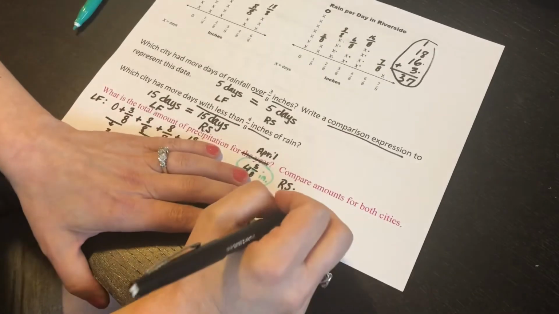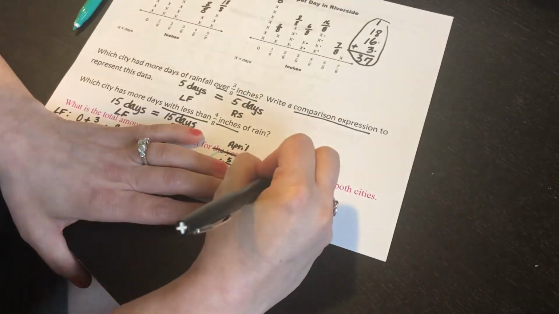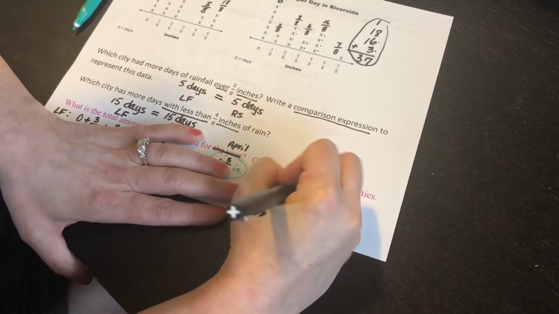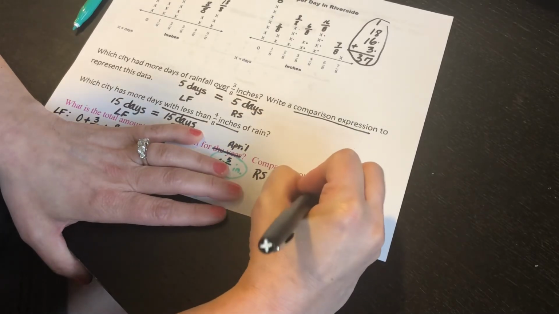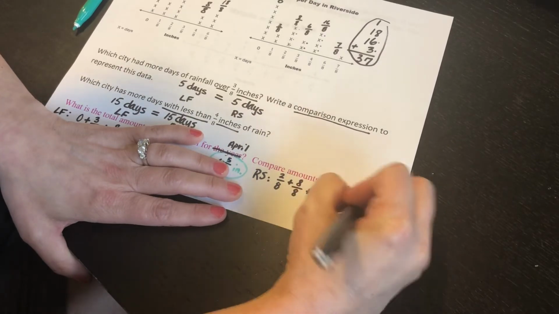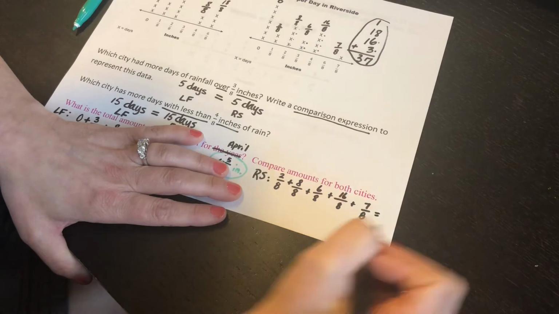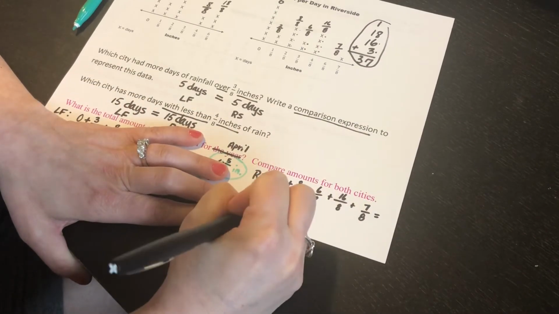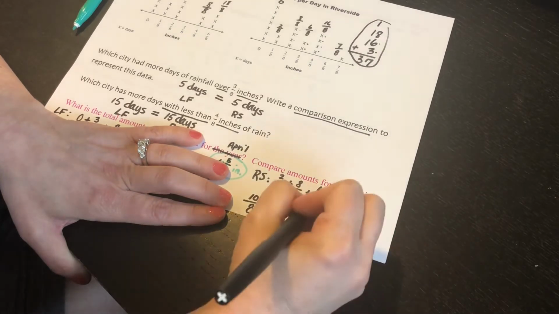All right, so for Riverside, okay, putting these together, they're worth 10 eighths.